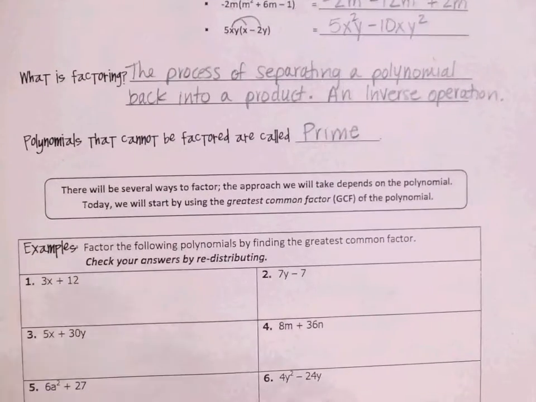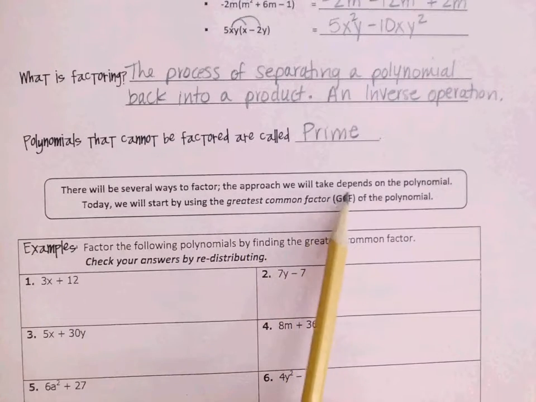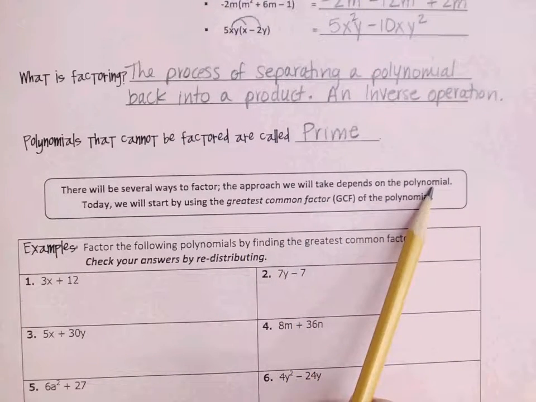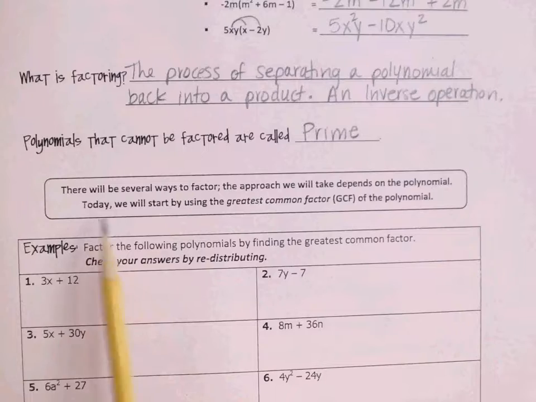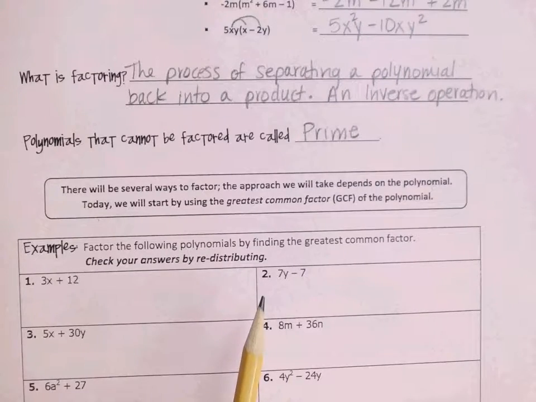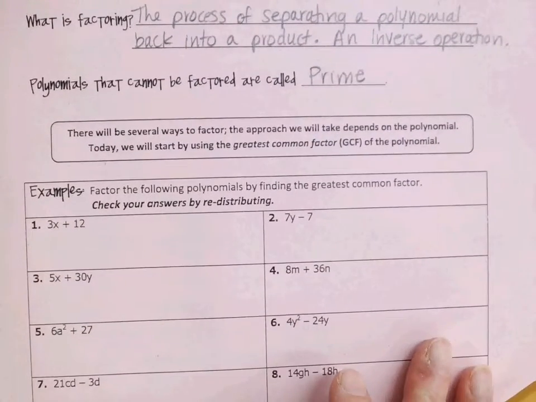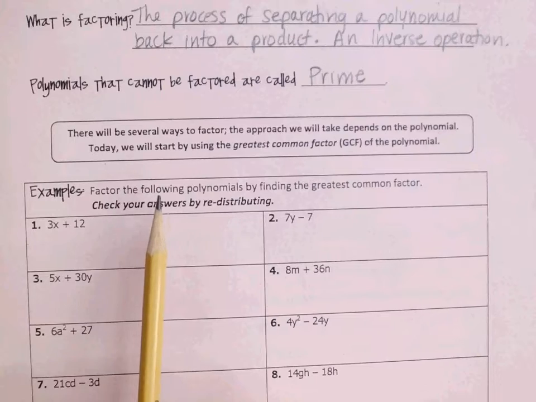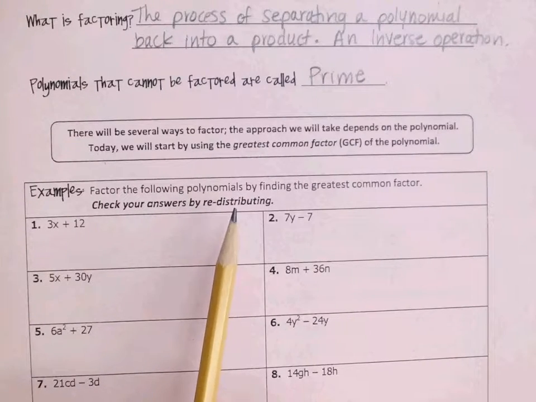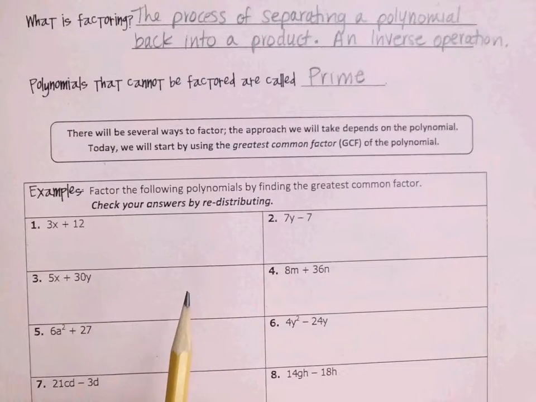So this middle part right here, there will be several ways to factor. The approach we will take depends on the polynomial. Okay, that's key. Today, we're going to start by using the greatest common factor, the GCF of the polynomial. We're going to be learning many ways this unit, so this is the beginning of all of our factoring. Now, the directions tell us to factor the following polynomials by finding the greatest common factor. We check our answers by redistributing. This will be our mental math.